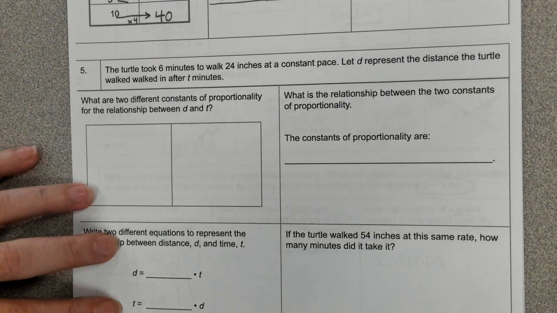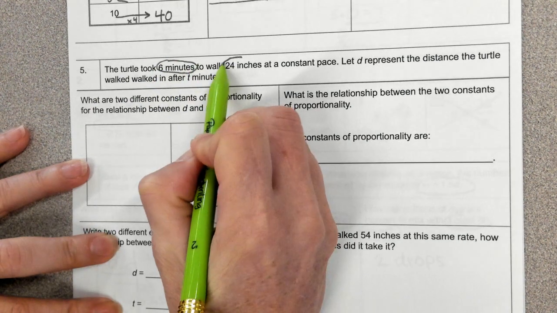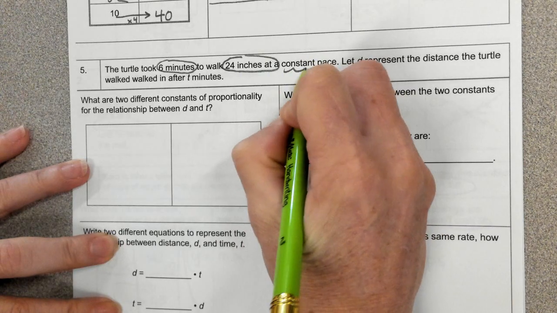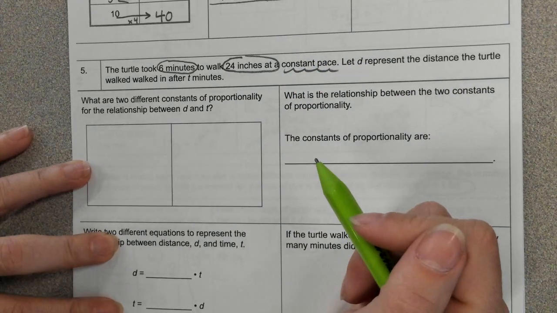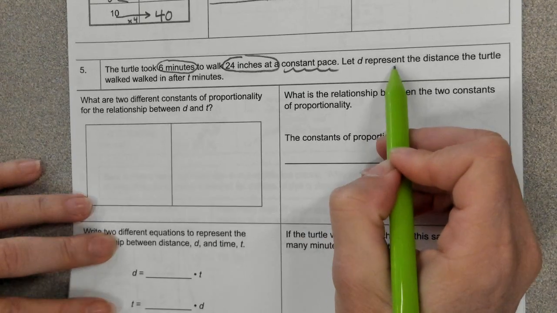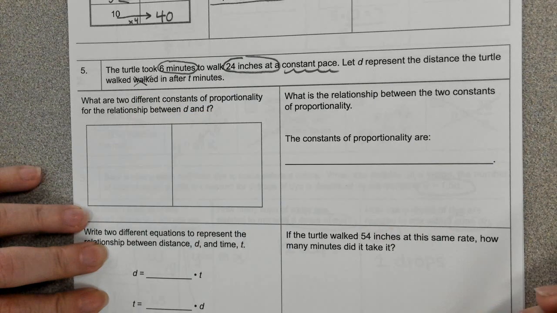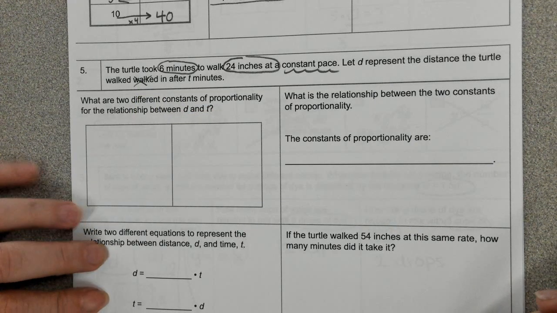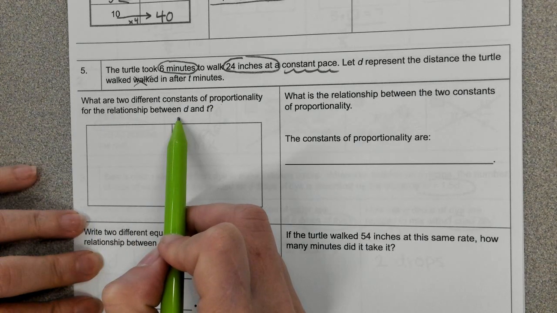And then the last problem, number 5, has a bunch of parts to it. It says here that the turtle took 6 minutes to walk 24 inches at a constant pace. Constant pace tells us that it is proportional. Let D represent the distance that the turtle walked after T minutes. What are 2 different constants of proportionality for the relationship D and T?